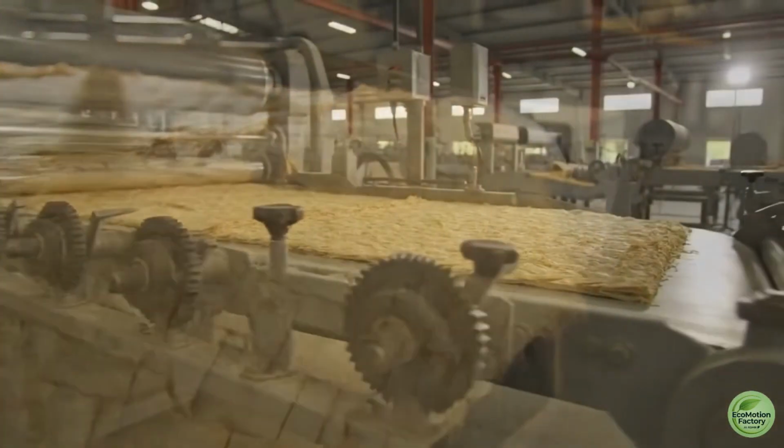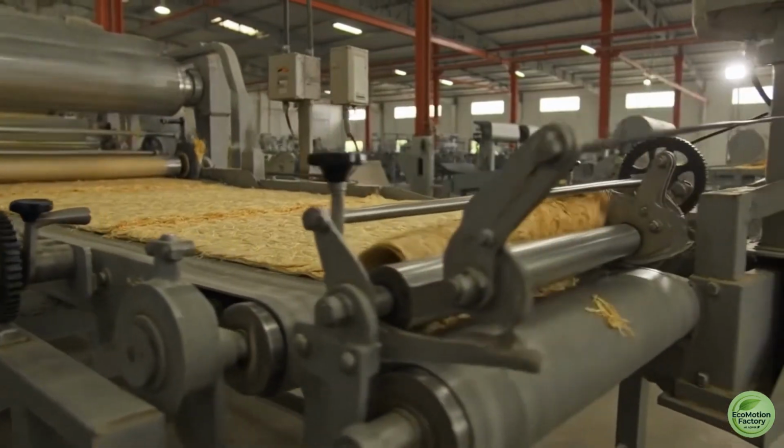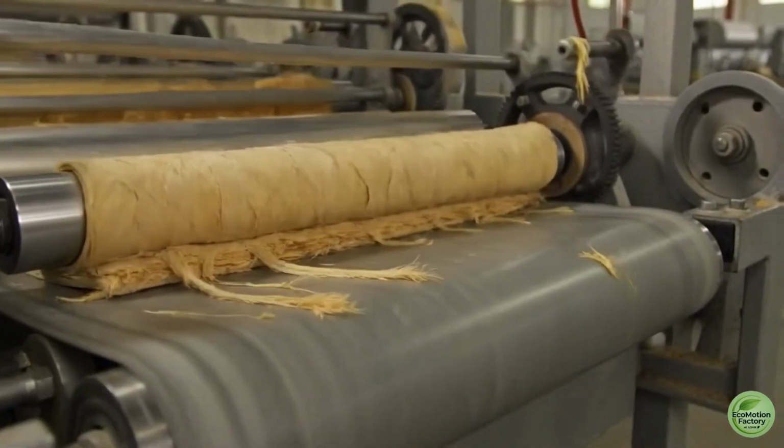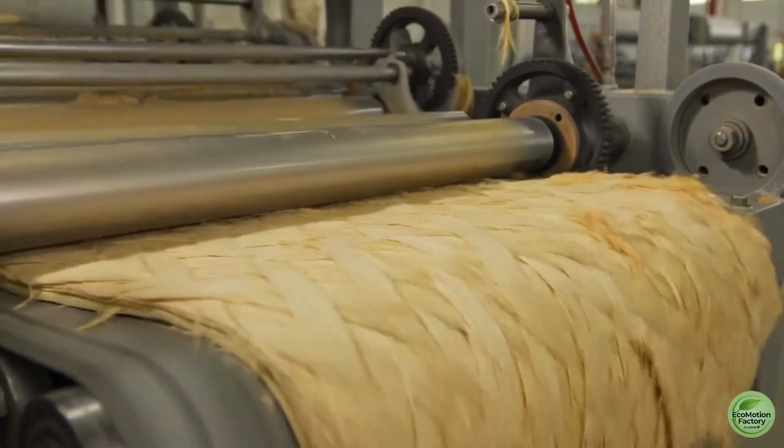This is the raw material, banana stem fibers on a conveyor belt, ready for processing. The fibers move through a series of rollers, which compress and align them into a continuous sheet. This process transforms agricultural waste into a versatile industrial material.